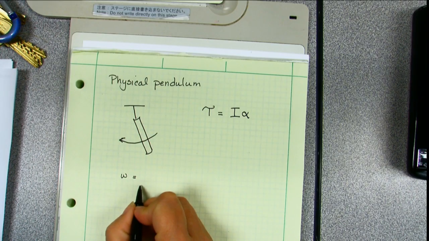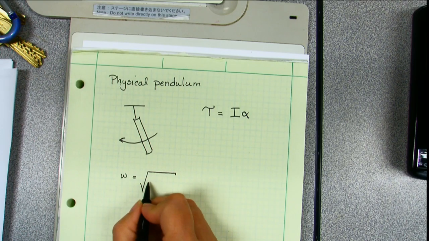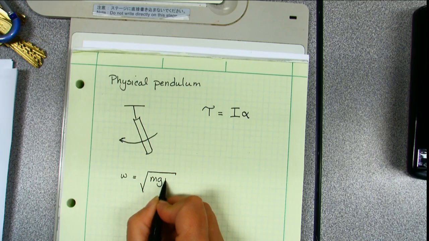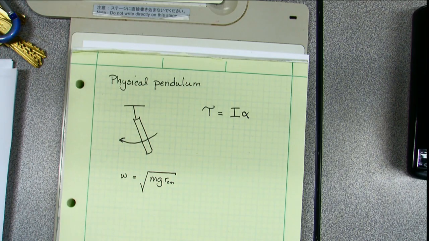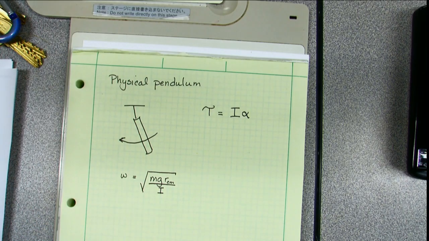My angular velocity is going to change related to mgr center of mass, because remember Newton is going to say that all the mass acts as if it's at that center of mass, divided by our moment of inertia.